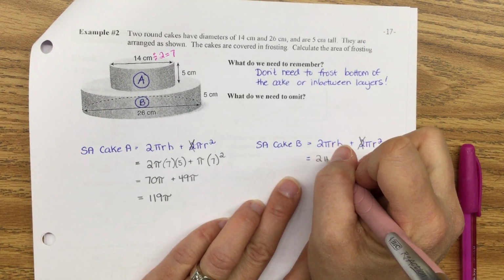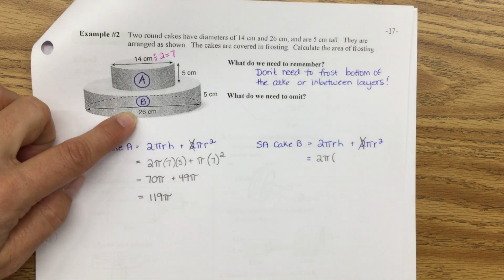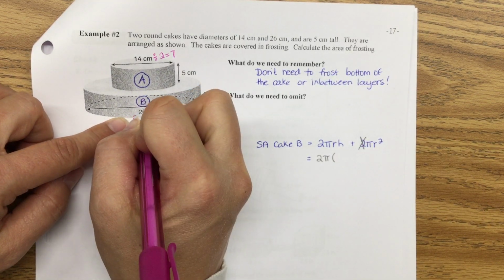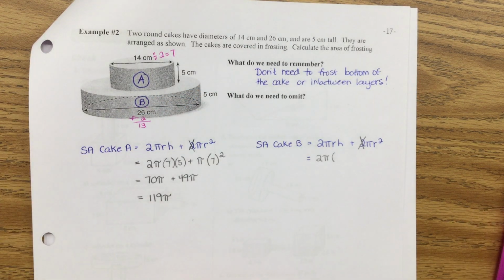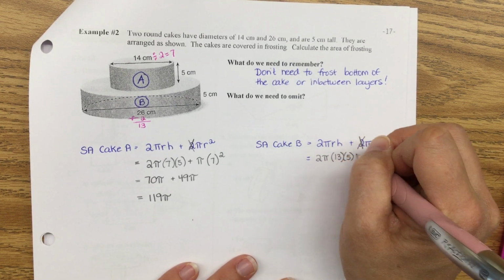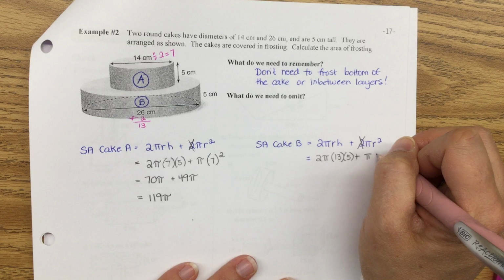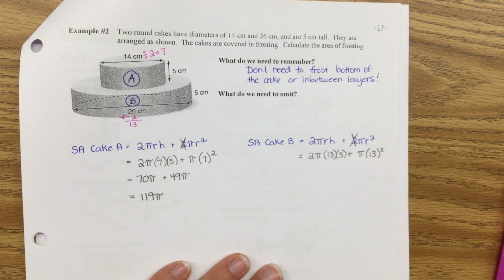2 pi, and what's our radius? We just have the diameter, so I'm going to divide that by 2, which gives me 13. So I have 13 times 5 plus pi, and my radius is 13 squared.